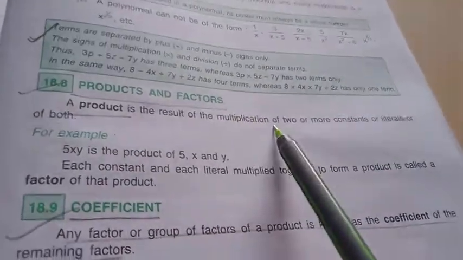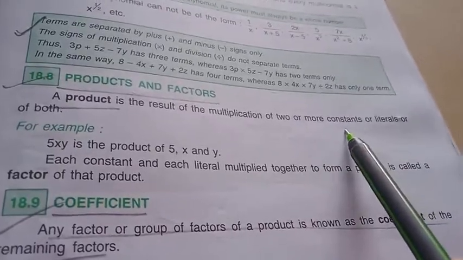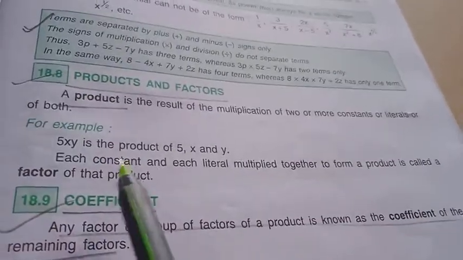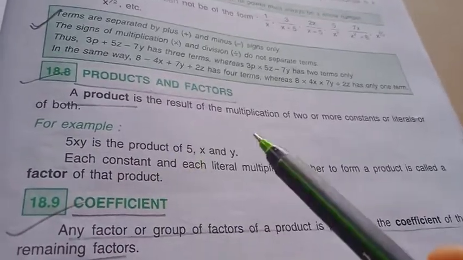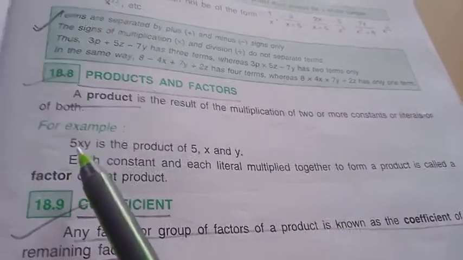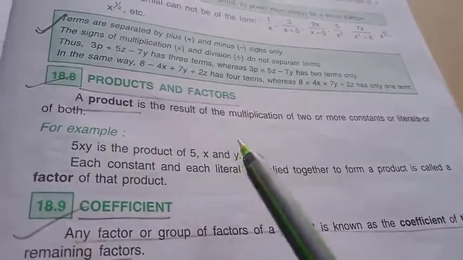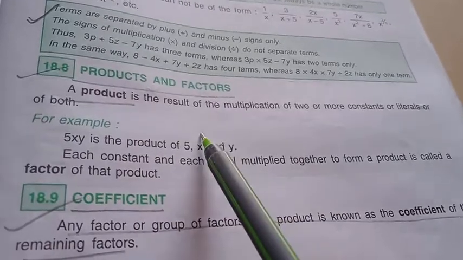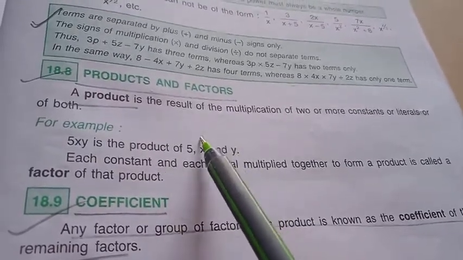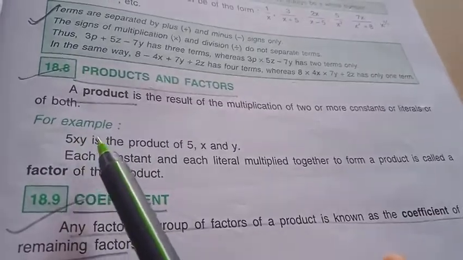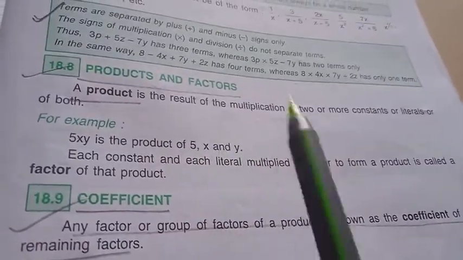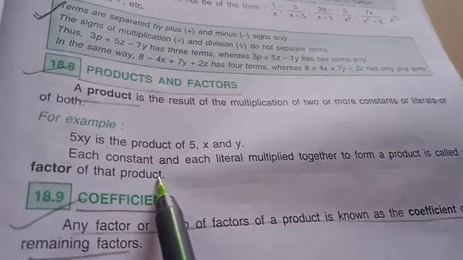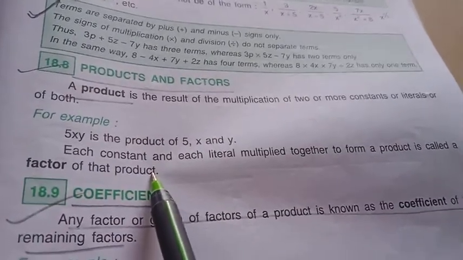A product is a result of multiplication of 2 or more constants or literals or both. So, when I multiply any two numbers, any one constant with other variable, I get the product. For example, 5xy is the product of 5x and y. So, when I multiply 5 with x and 5 multiplied by x multiplied by y gives me 5xy. Okay. And so 5xy is a product and 5, x and y are called factors of that product. Okay.